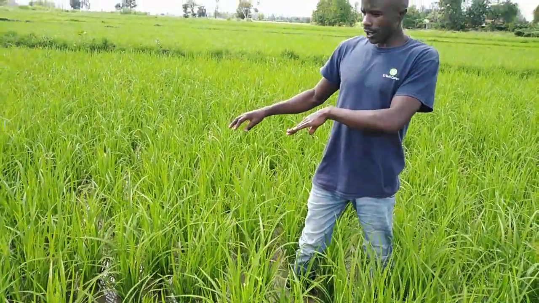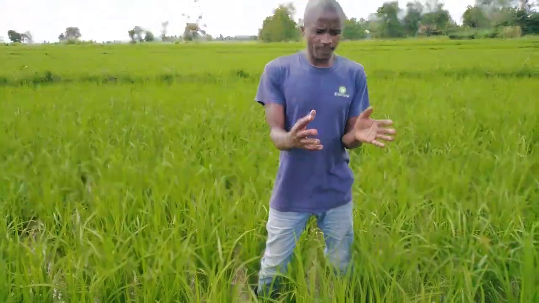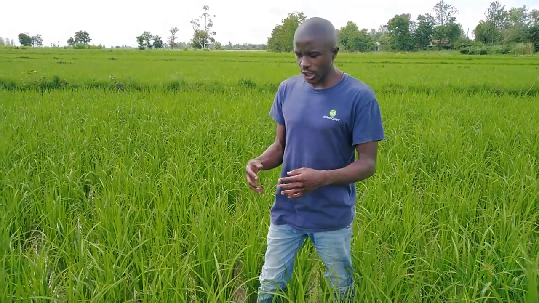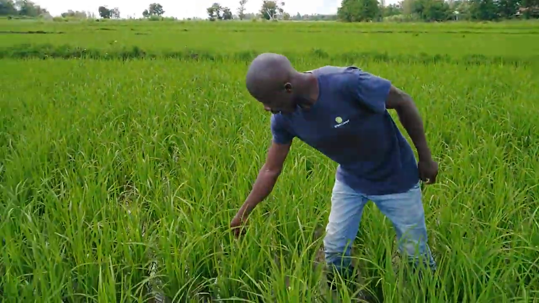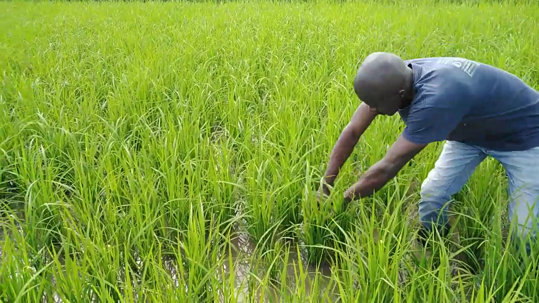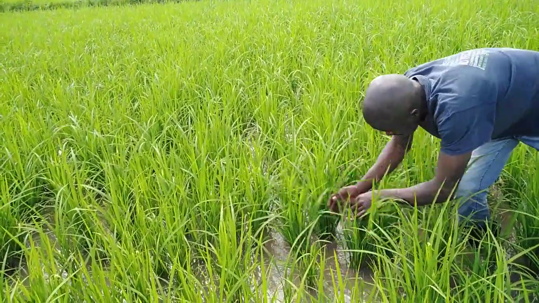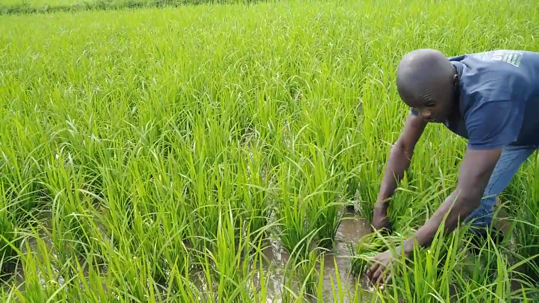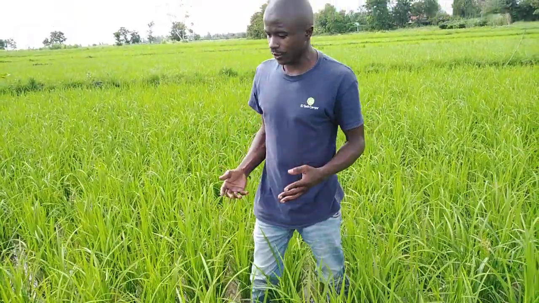Like you all know, a nitrogenous fertilizer comes in order to increase the vegetation, and this is also a booting stage. After we transplanted, it was one stem, but now it is forming many stems. That means the rice is booting.